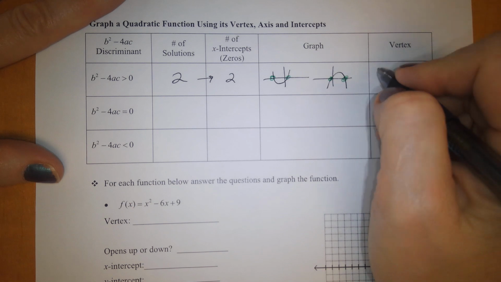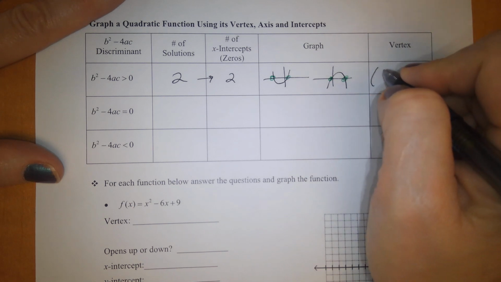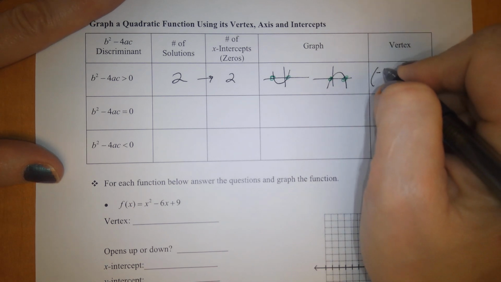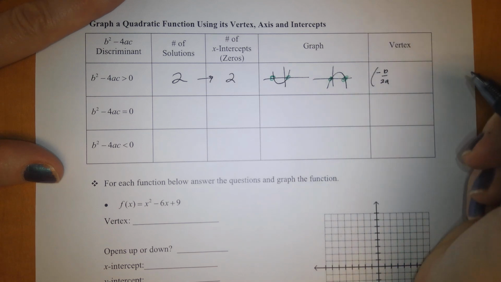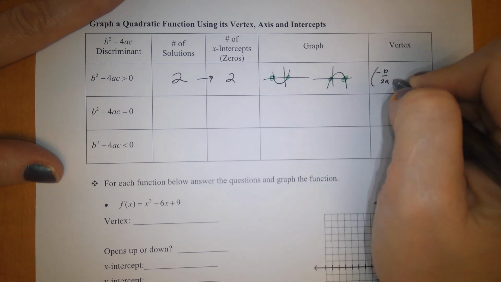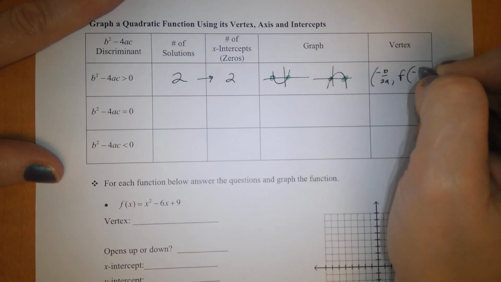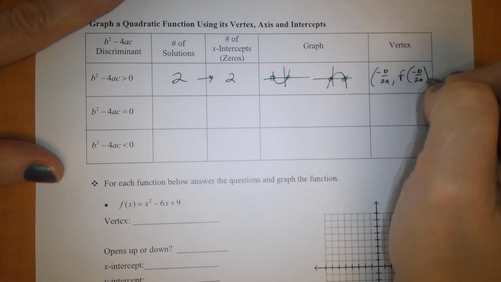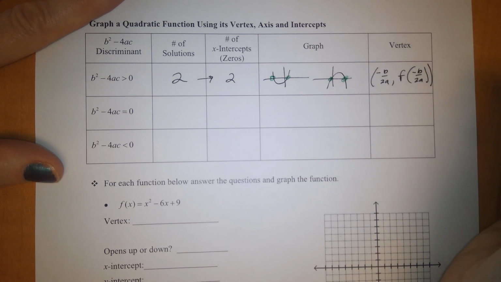The vertex is always going to be located, from the prior video, at negative b over 2a. That's how we find the x-coordinate, and then we plug that into the function to find the y-coordinate.